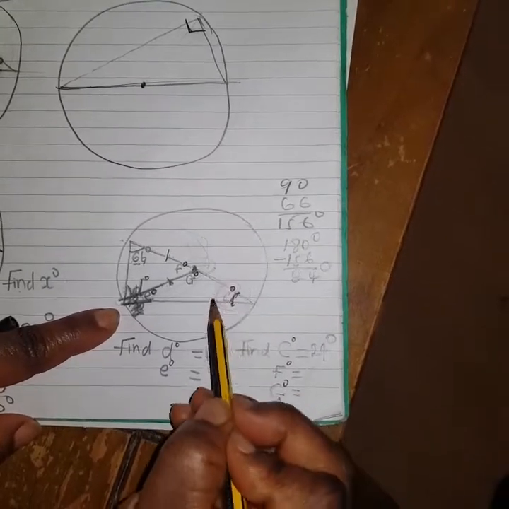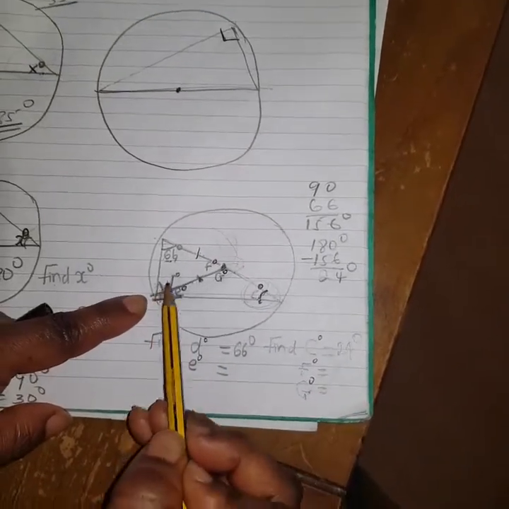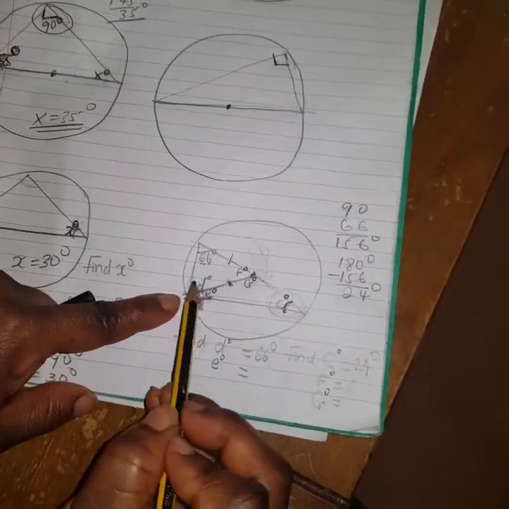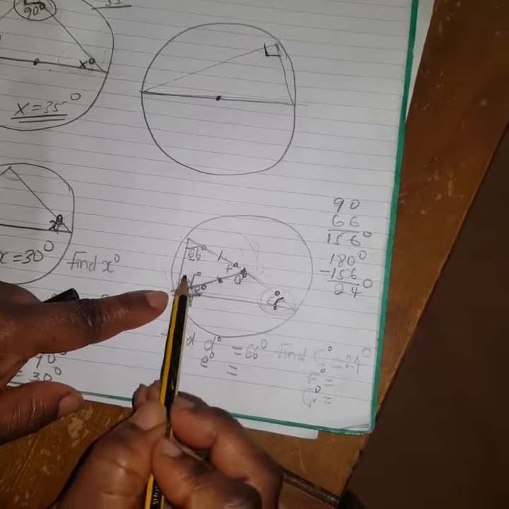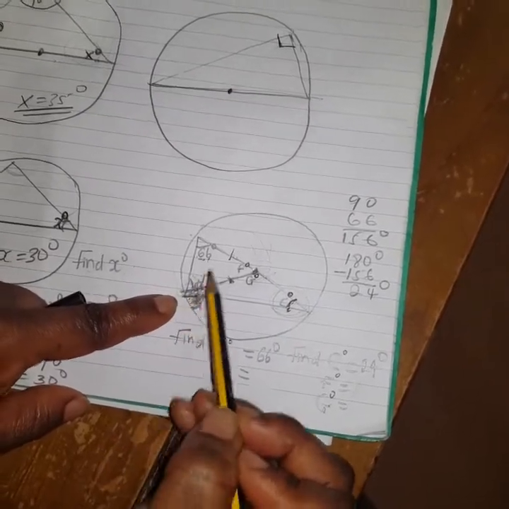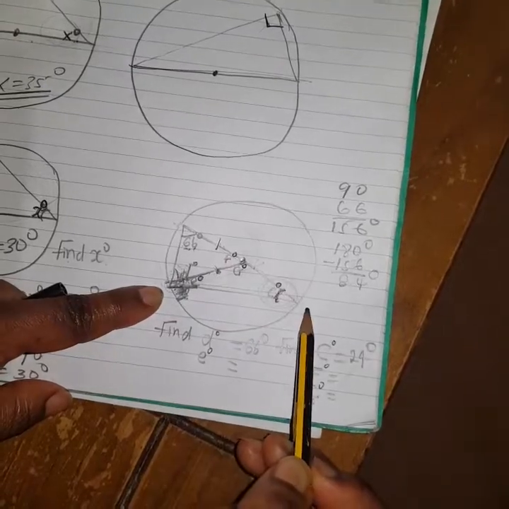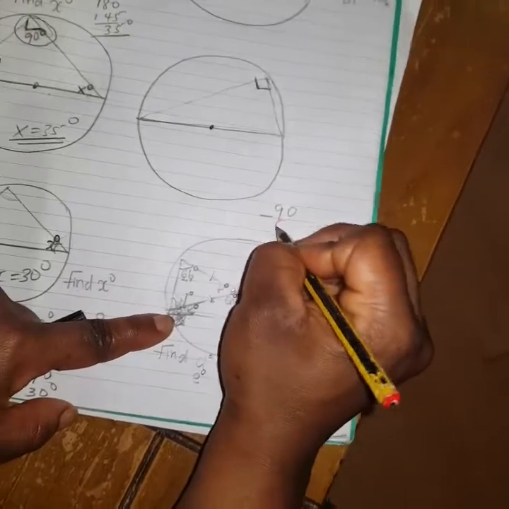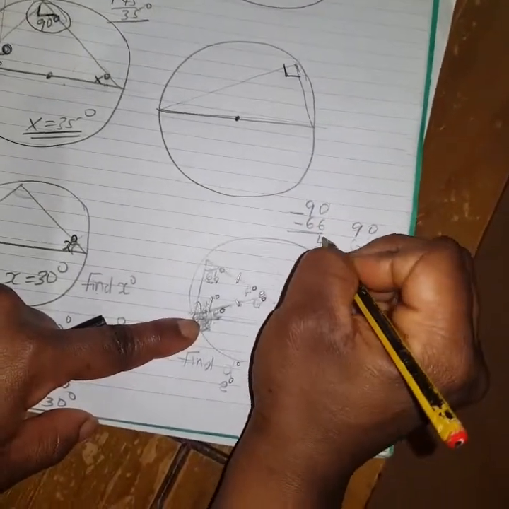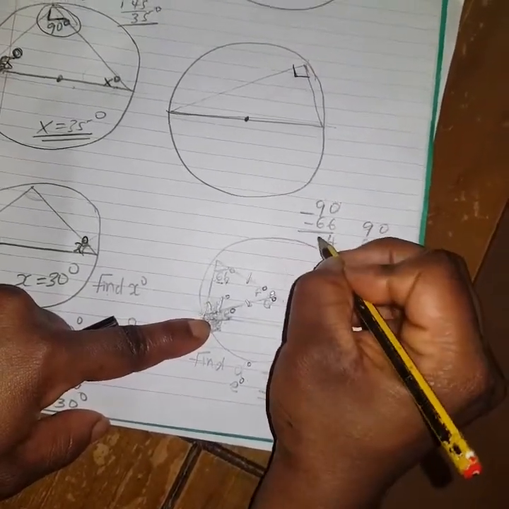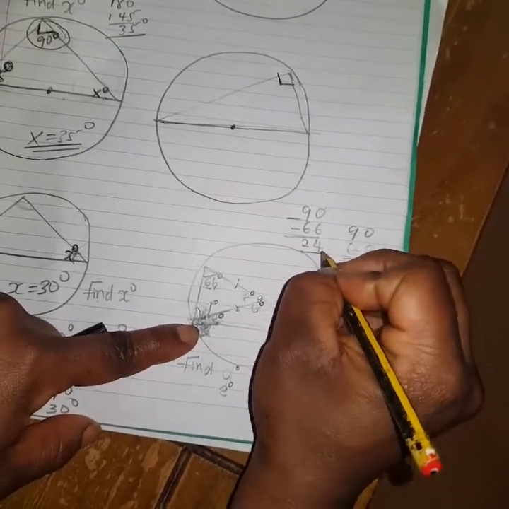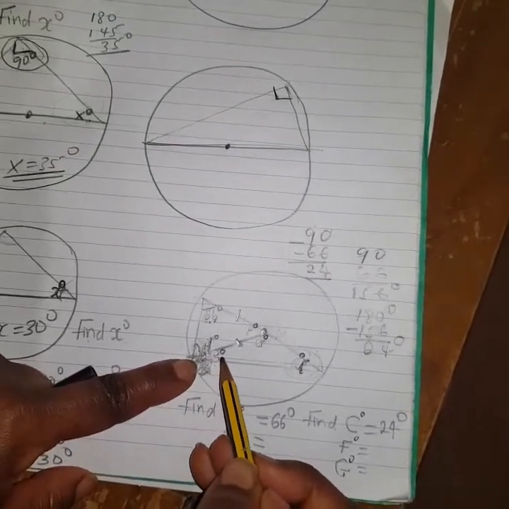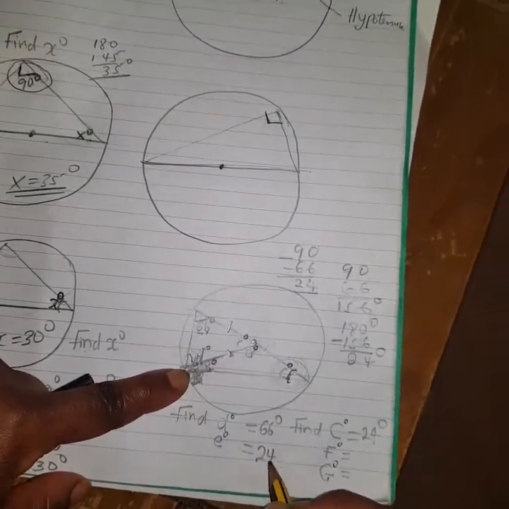All right, so we now know this is 24. We know this is 66. We now need to look for E, F, and G. Now, you know that these two here would add up to 90 degrees because it's opposite the diameter. So if I know D is 66, my E will be 90 take away 66 degrees. 10 take away 6 is 4, 8 take away 6 will be 2, so that's 24. Yeah, 24. So your E here is 24 degrees, and I'm going to write 24 degrees for my E there.